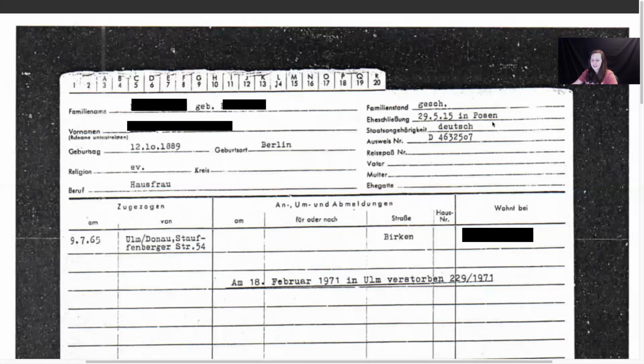Sorry, that might sound a bit like a tangent, but I just wanted to show you a bit of diversity of records from different time periods.